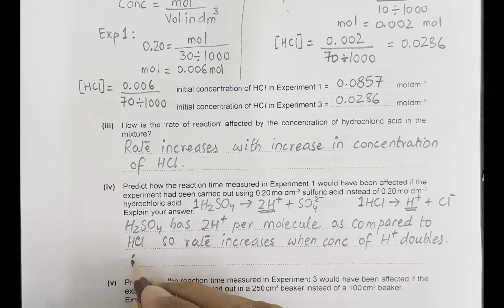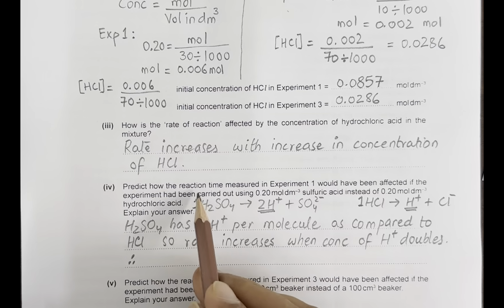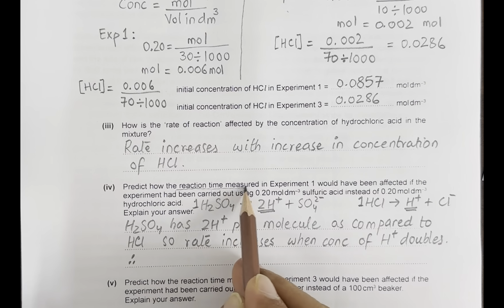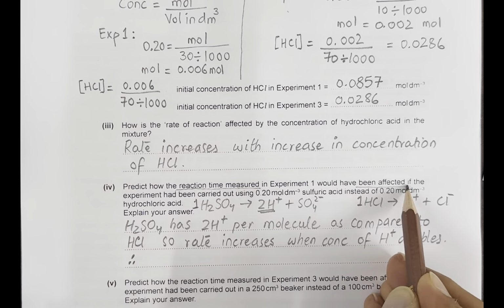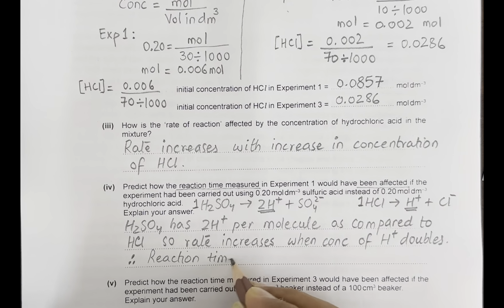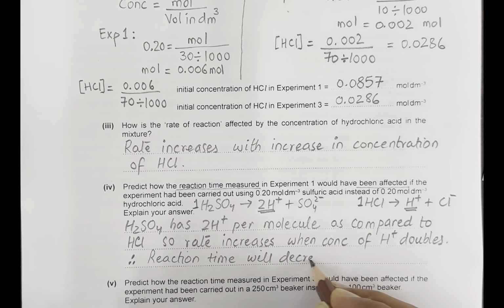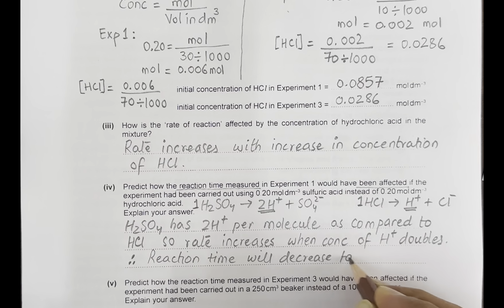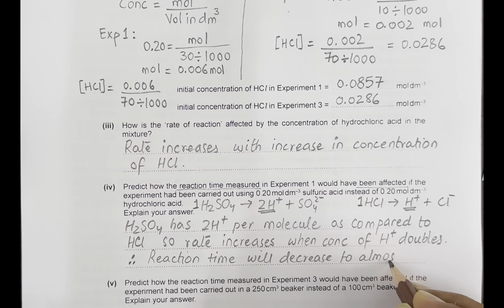And therefore, because they have asked you how the reaction time would be affected, double rate means reaction time will decrease to almost half.